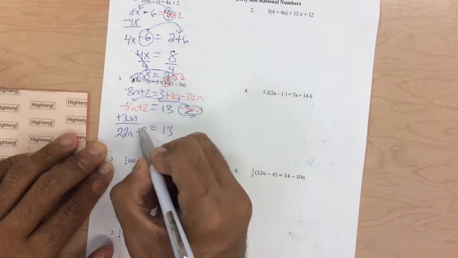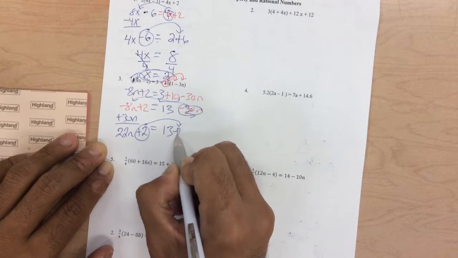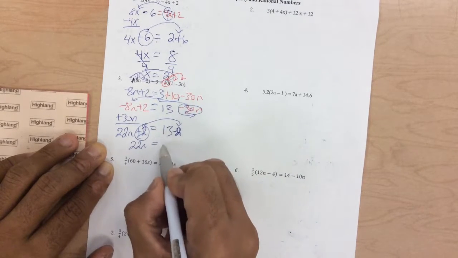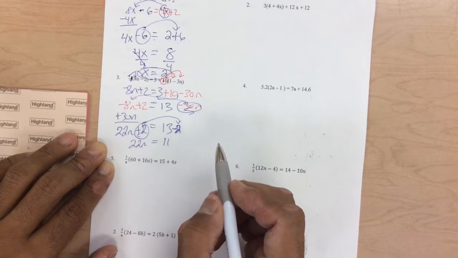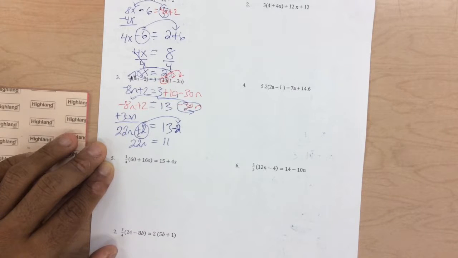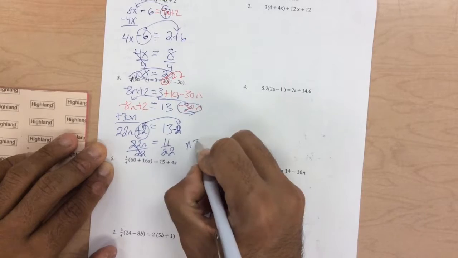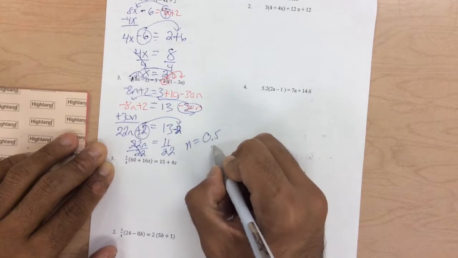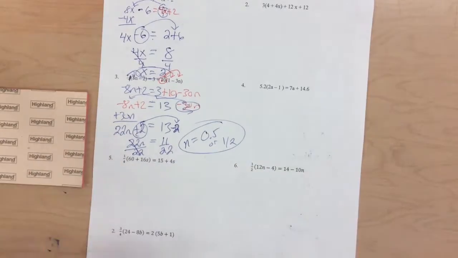Now, step 5 is to jailbreak the constant. So the opposite of a plus 2 is a minus 2. So we're left with 22n equals 11 because 13 minus 2 is 11. Then the last step is to jailbreak the coefficient, and in this case it's the 22, and we're multiplying by 22. So the opposite of multiplying is to divide. So my final answer will come out to be 11 over 22, which simplifies to 0.5 or just 1/2. Okay, and there's your answer.